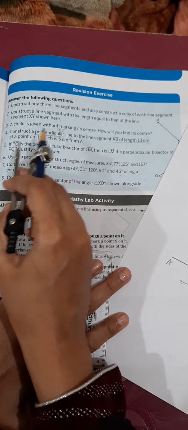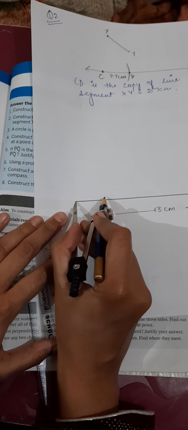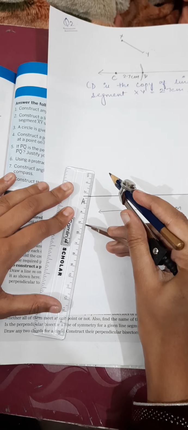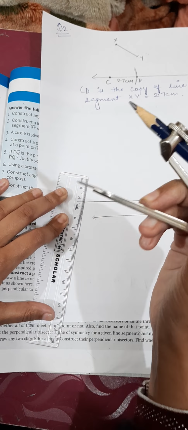The question is, you have to draw the perpendicular line to the line segment AB at a point which is 5 centimeters from A. Now from A, you have to take a point which is 5 centimeters away from A. So I am going to use the compass, and this is 5 centimeters. I have measured it. Now from point A, just put a small arc here so that this point is 5 centimeters away from A.